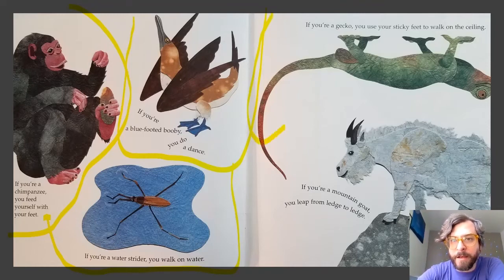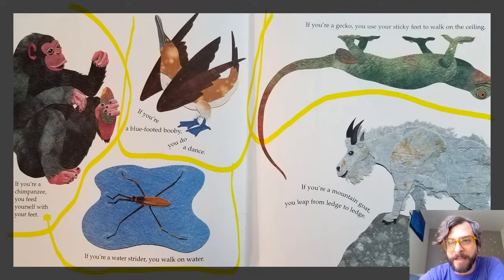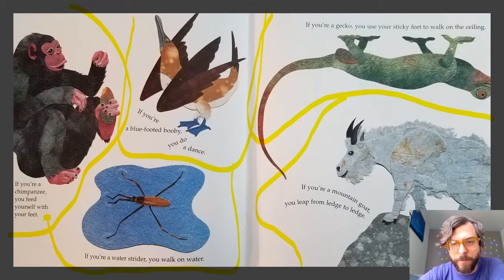If you're a gecko, you use your sticky feet to walk on the ceiling. So with another lizard type thing, and its feet are sticky and it's hanging upside down walking on the ceiling. Cool. Oh, and here's our hoofed animal, one with the hoofs we mentioned, but it doesn't look like it's from a barnyard. If you're a mountain goat, you leap from ledge to ledge. So it's a mountain goat. And I guess its hooves help it stay balanced on the rocks. Let's keep going.